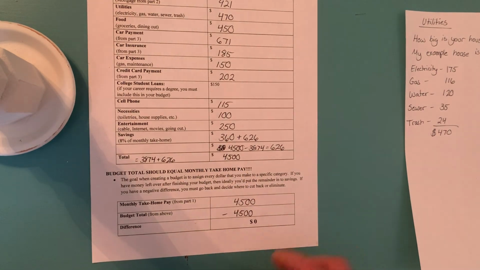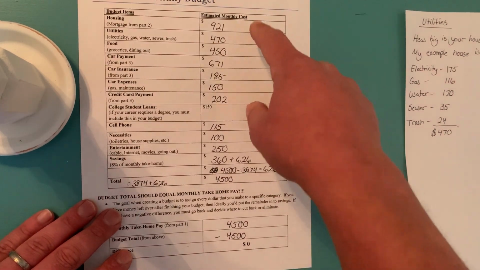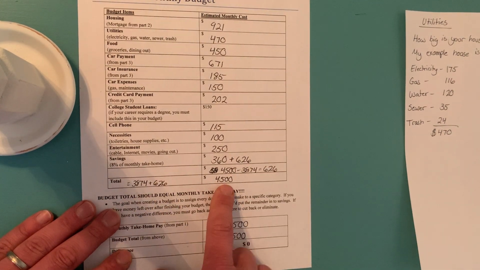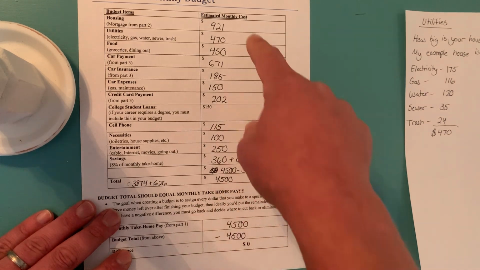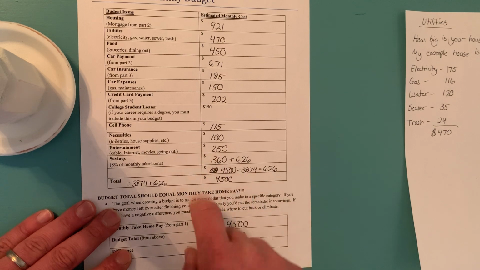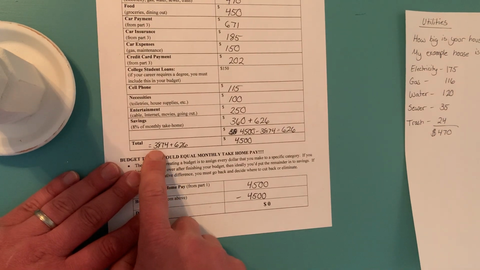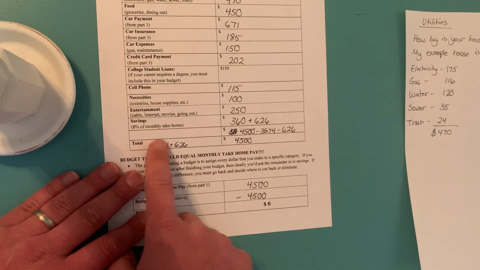All right, the only thing that can get confusing with this budget. First thing that I did, once I have it filled up, you can leave this bottom line blank for now. I want you to add up all of your expenses, okay? When I added up my expenses, I wrote down here, my expenses equaled $3,874.